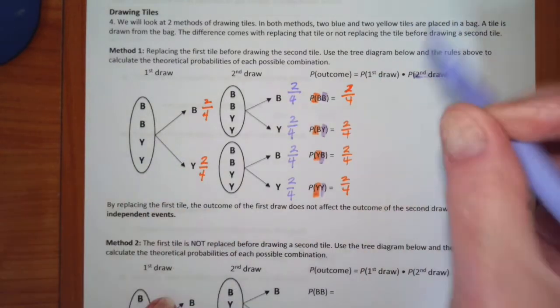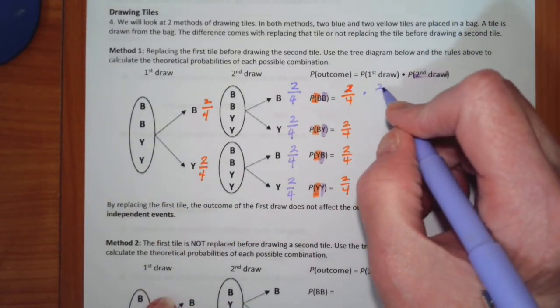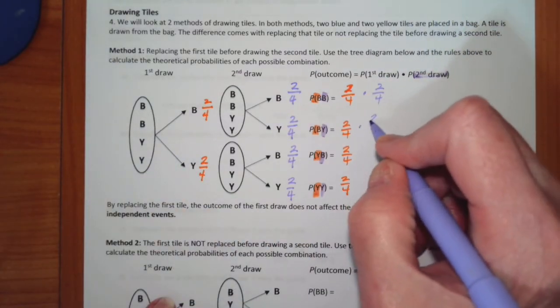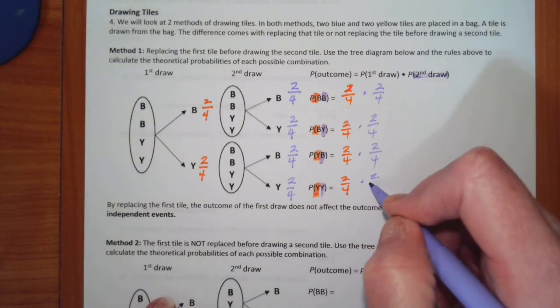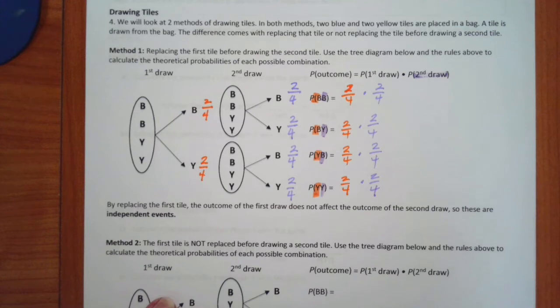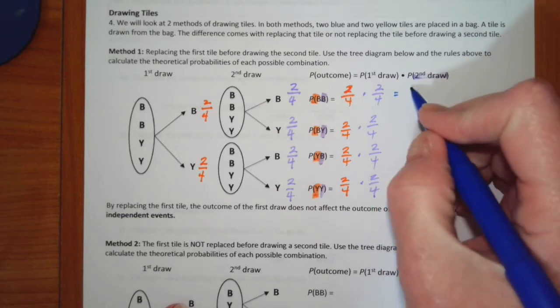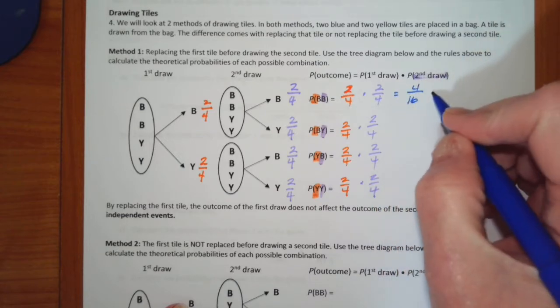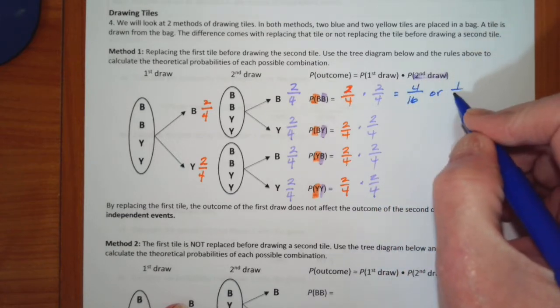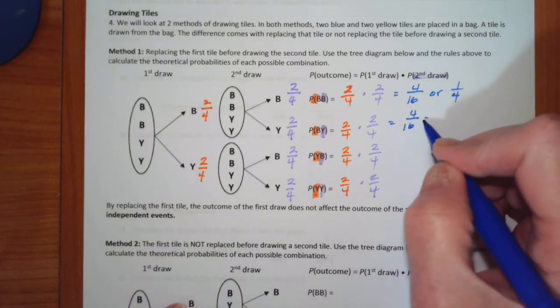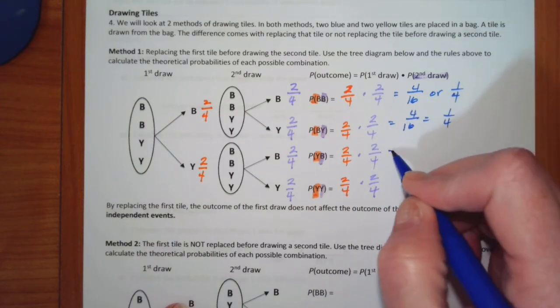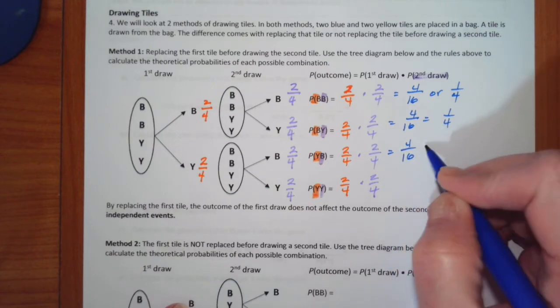And once again, that's 2 out of 4 on each of these. So if we do the multiplication on this, we see that gives me 4 over 16, or 1/4. And since the fractions are the same on all of these, the probabilities are going to be the same.